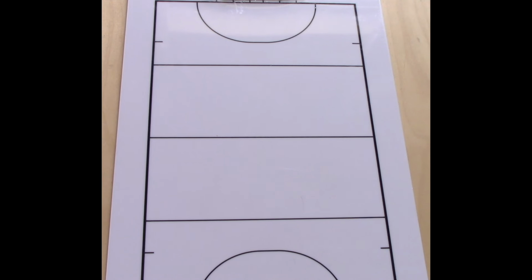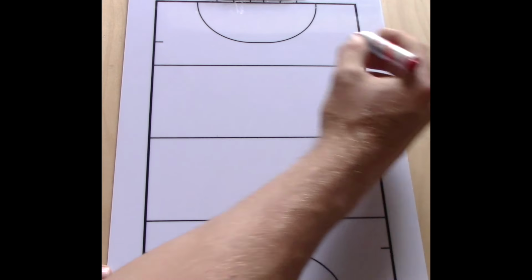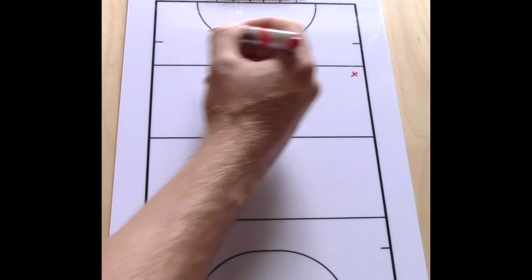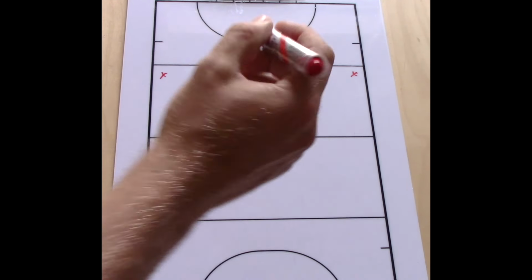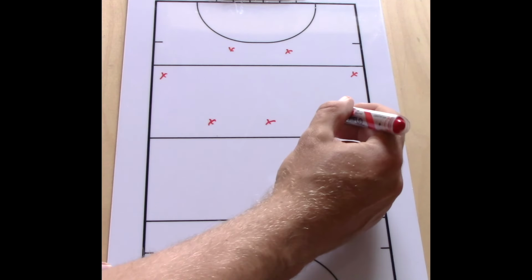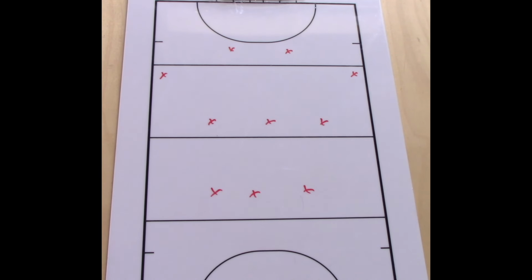So how I would set up my press is, if the opposition is crosses on the board, so if the opposition has 4 defenders at the back, and then let's say for example 3 midfielders and 3 attackers, I will then set up with an attacking arrowhead.